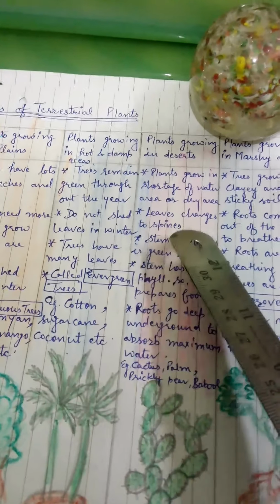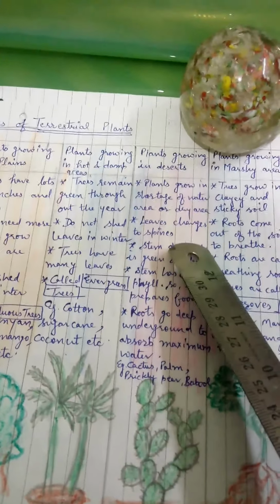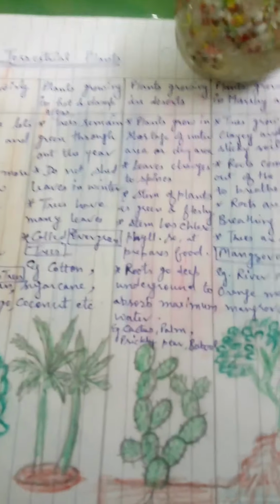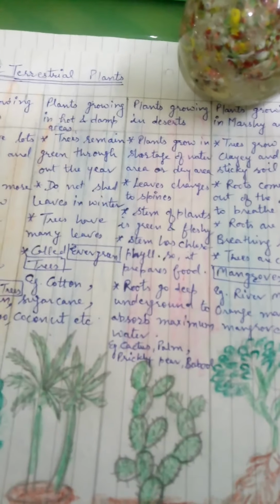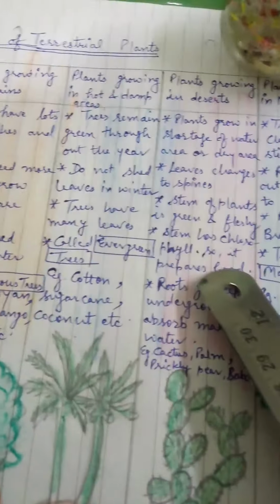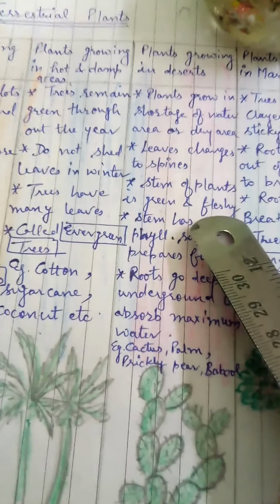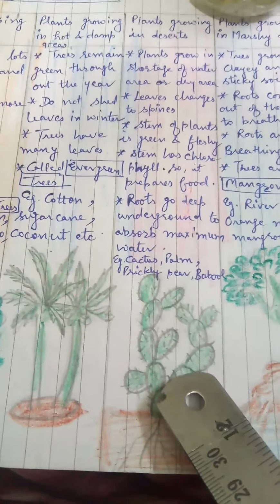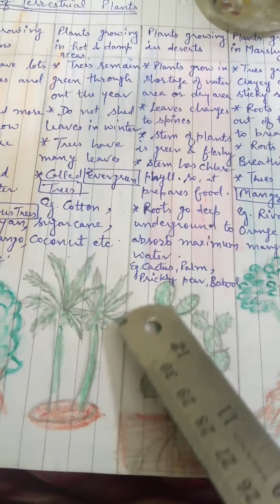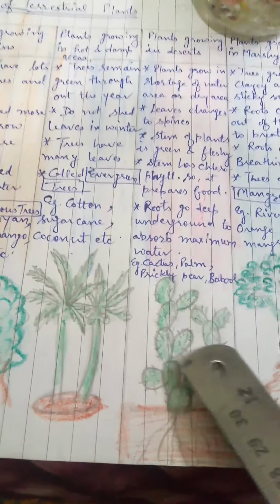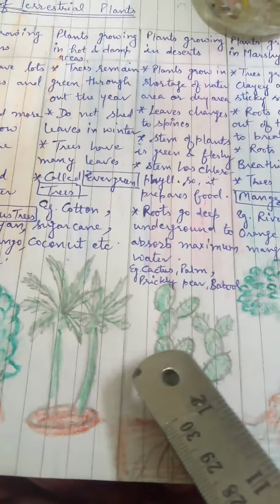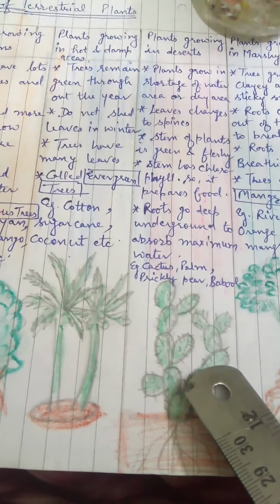So the leaves change to spines to reduce the evaporation of water. Now we come to the next point. The stem of the plant is green and fleshy. You can see here, this is the cactus plant. This is the green stem. These are not the leaves. This is the stem. You see, the stem is quite fleshy, swollen, right?